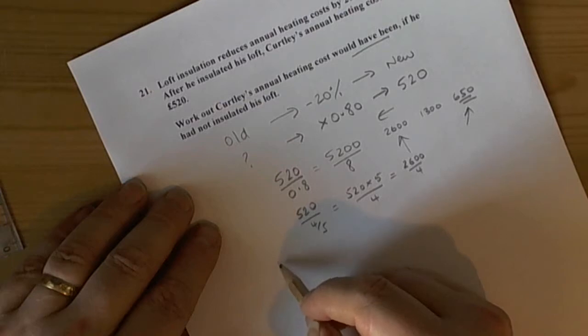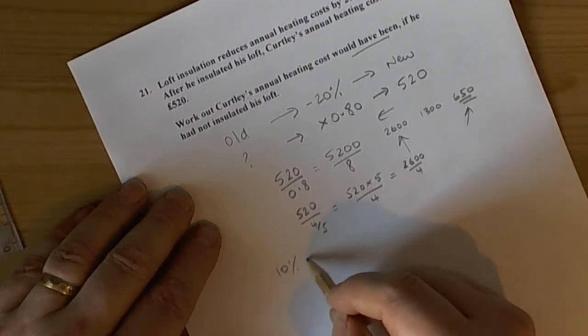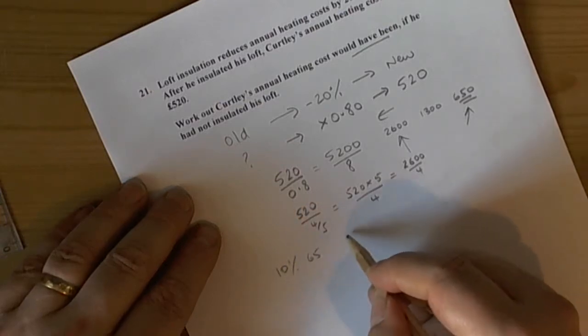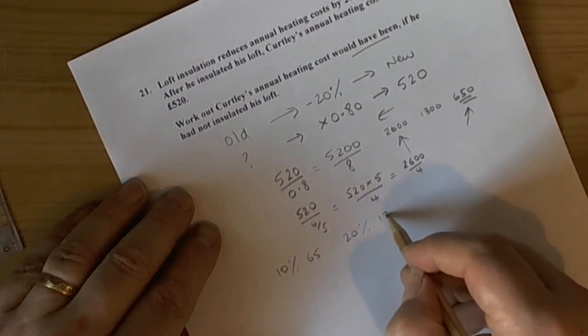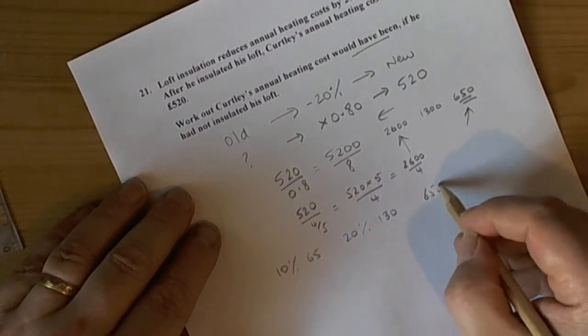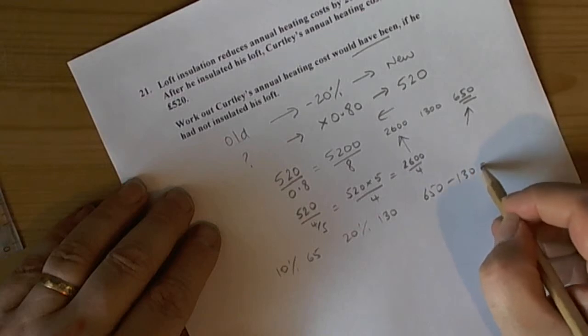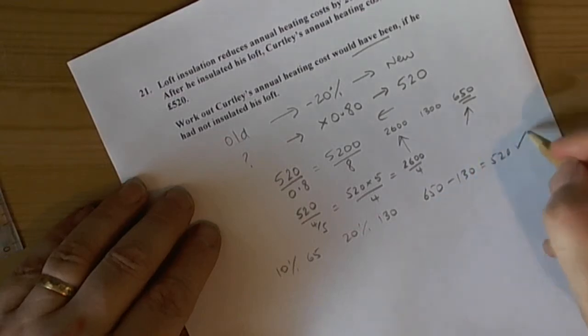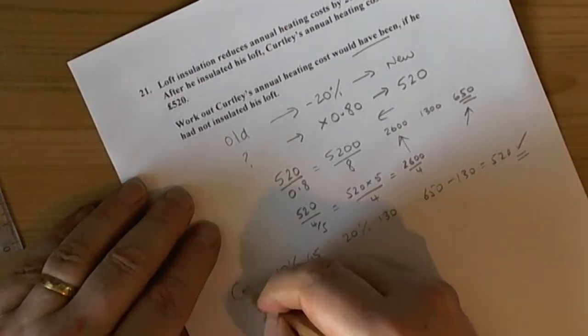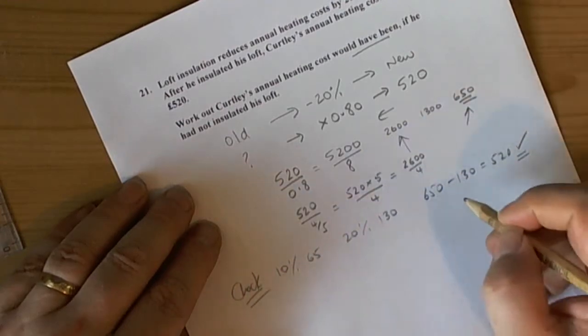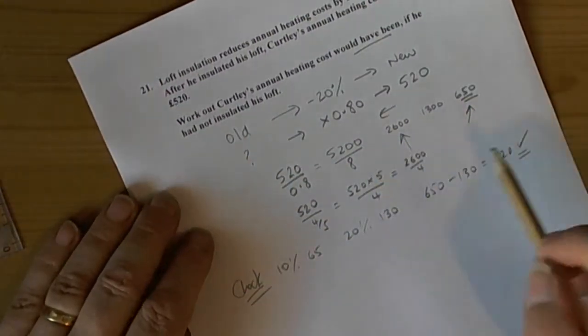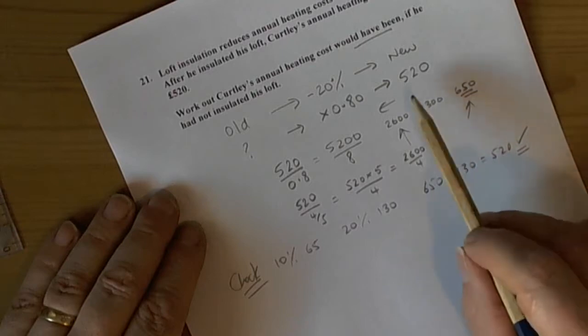The question said you took 20% off. Well, 10% of 650 is 65. 20% would be 130. So if I do 650, take away 130, I get 520, so our check worked. And it's really important, as always, that you do some check so you don't lose marks.